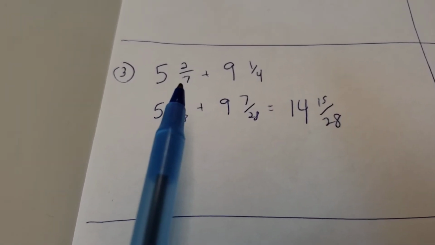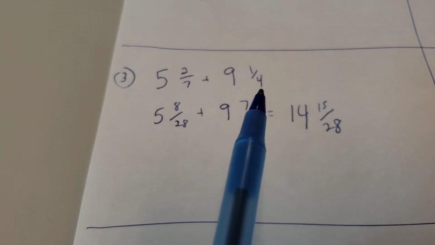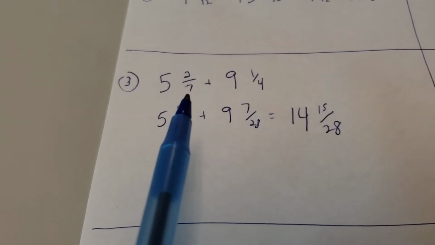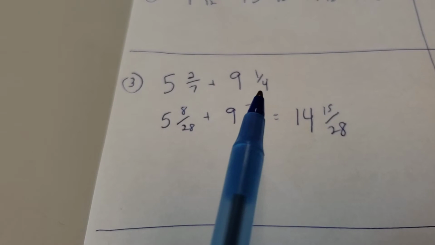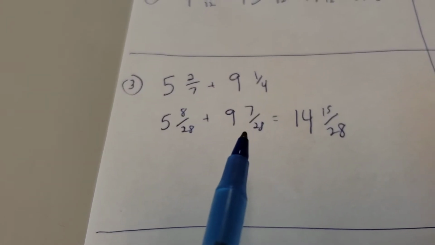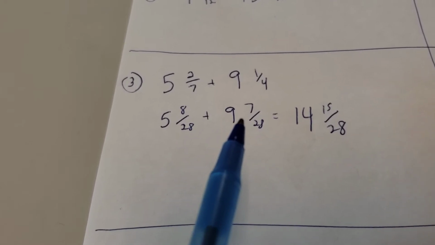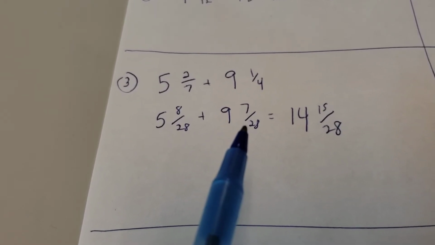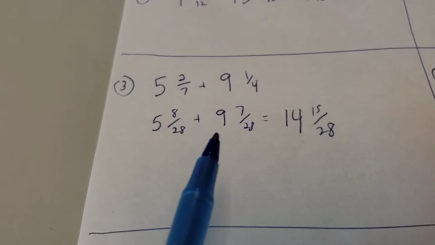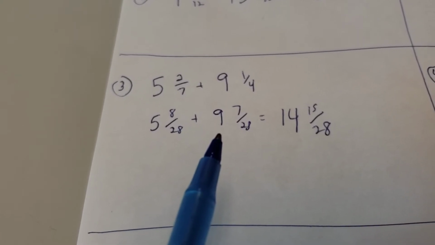All right, number 3. We see I have two fractions that I want to add together, and they got different denominators. So I'll have to make my adjustments for getting the same denominators. Well, 7 and 4 are matched with 28, and I adjust the top numbers accordingly like we did earlier in the week. So I end up with 8 28ths as a fraction, 7 28ths is the new fraction here. Now notice the whole numbers themselves didn't change here, they just stayed as the 5 and the 9.